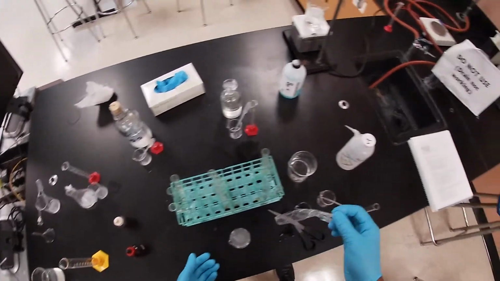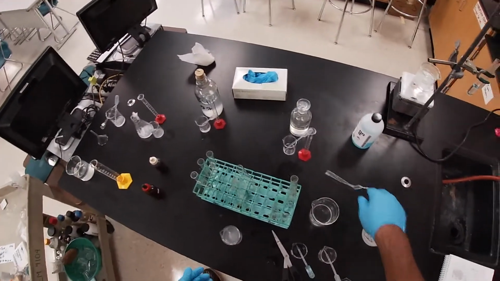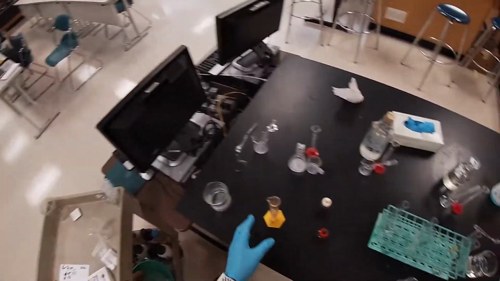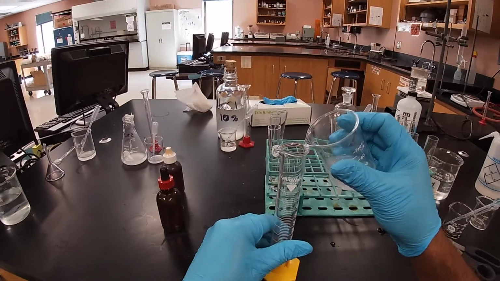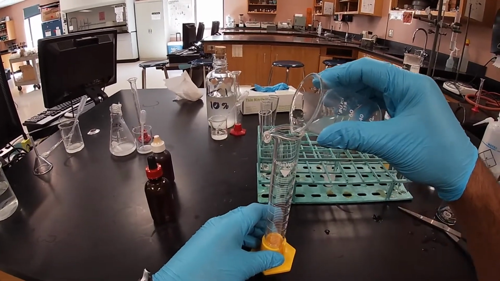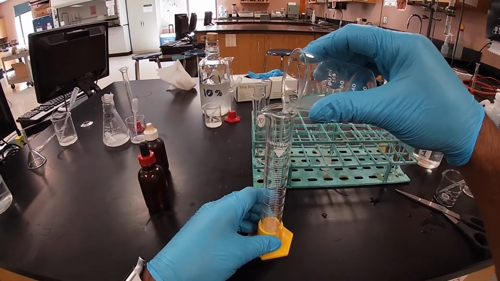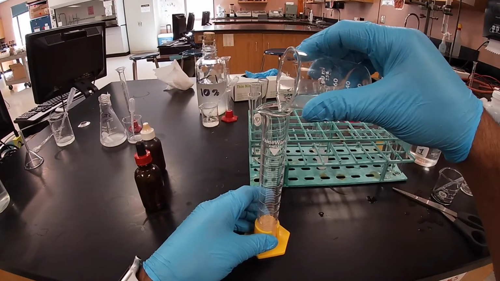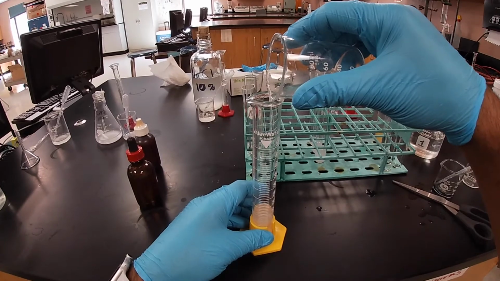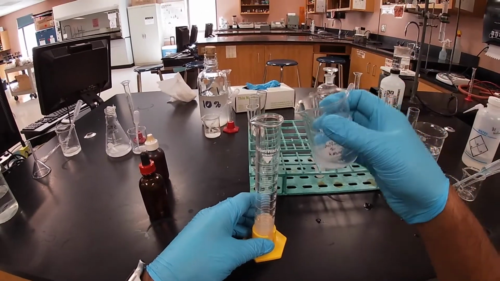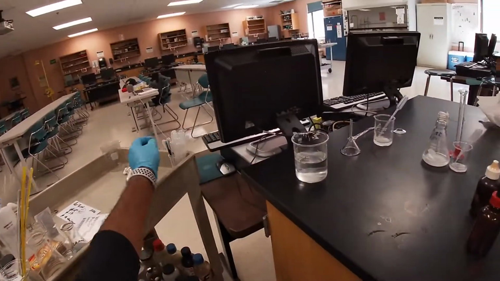So then the next thing that we're going to do is measure out 15 milliliters into our container here. And then the remaining content, let's go ahead and pipette the rest of the way.